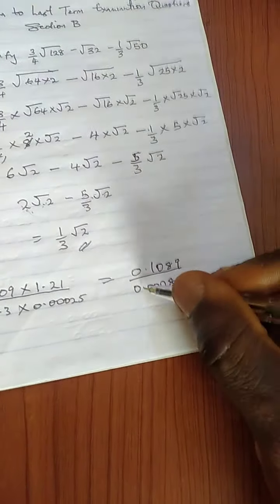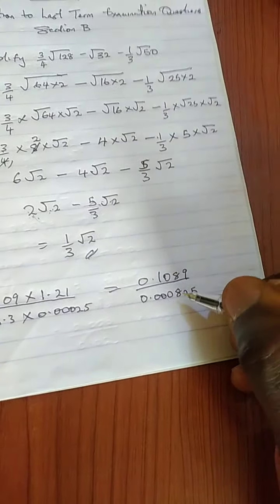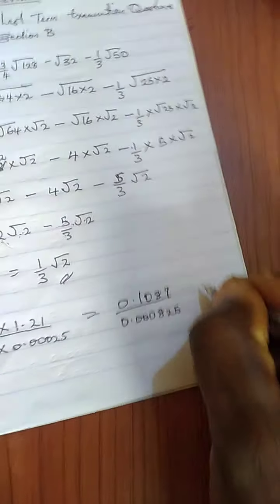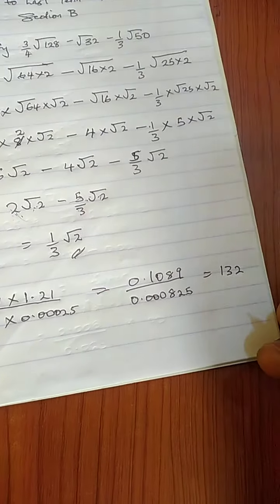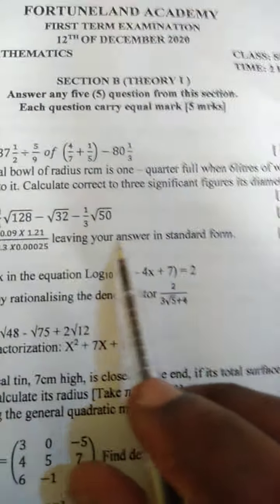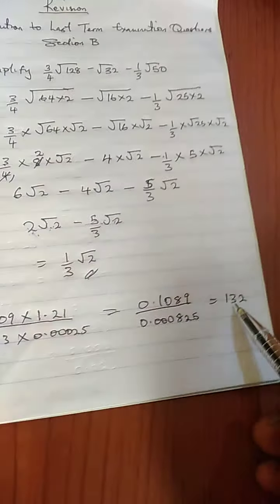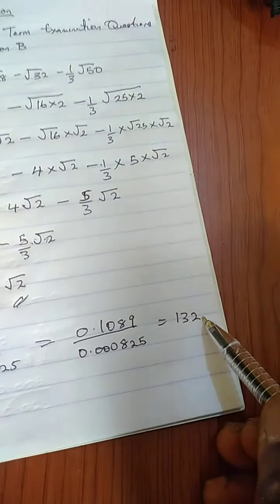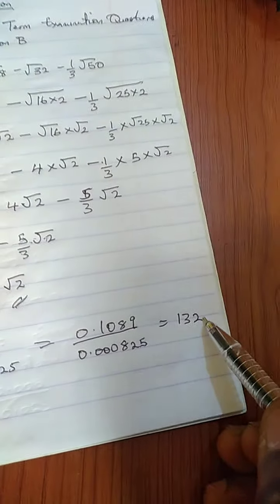So when we divide 0.1089 by 0.000825, what we have is 132. That's what we have as the answer. But that's not the final answer, because the question states to leave your answer in standard form. So we have to leave this number in standard form. Since this number is not a decimal number, we assume that the decimal point is at the back of the last digit of this number.